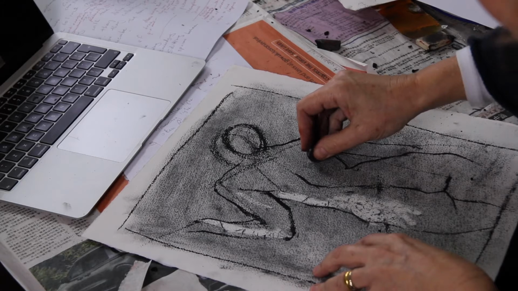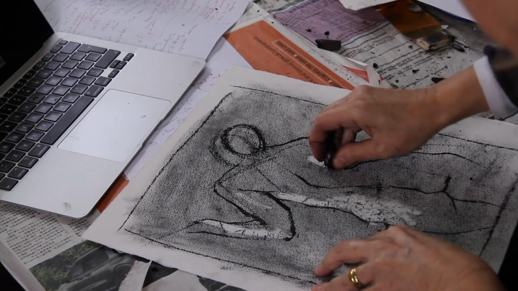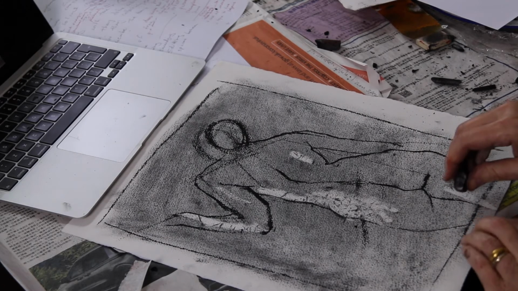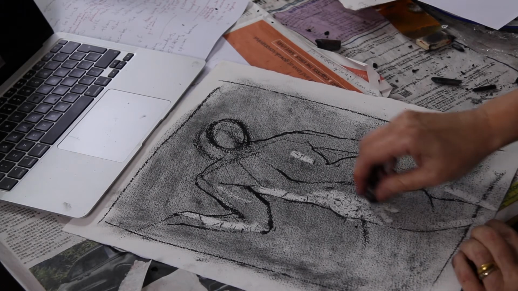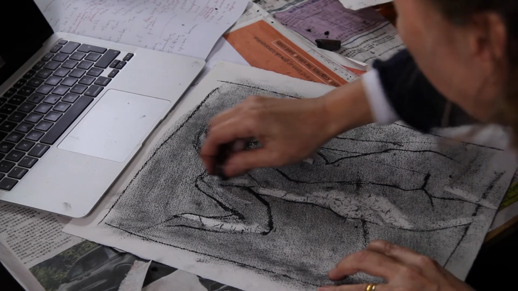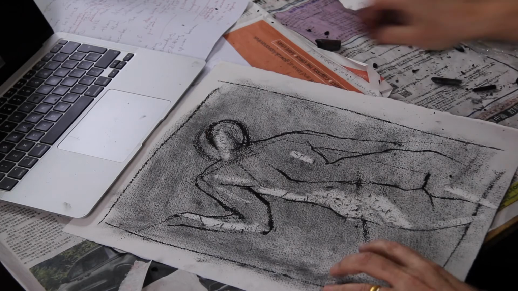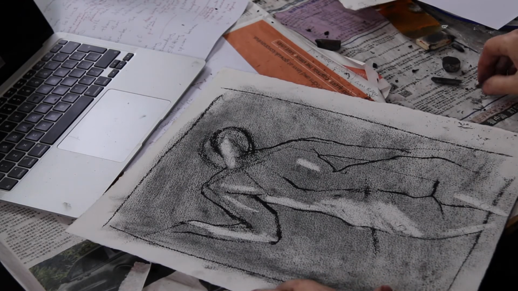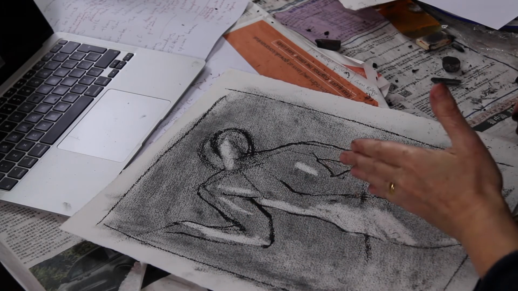And then there's a lovely bit on the shoulder blade here. So actually, as you're watching this film, you could print out this picture so that you know exactly what I'm working from. I just don't want to show it for copyright reasons. It's a bit tricky, isn't it? So I've got the light coming from there.